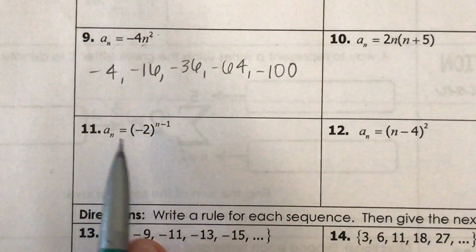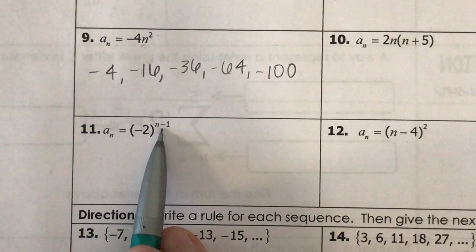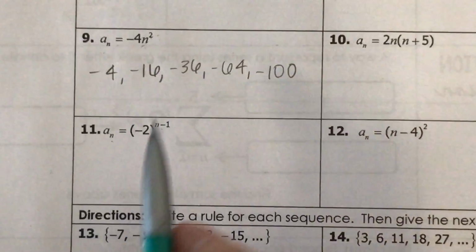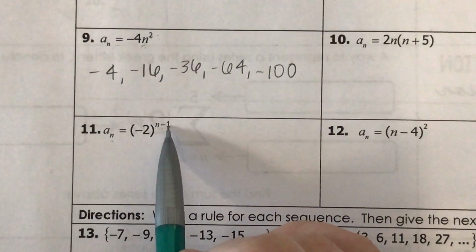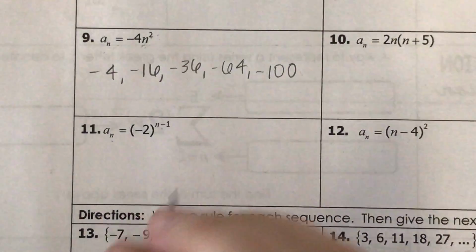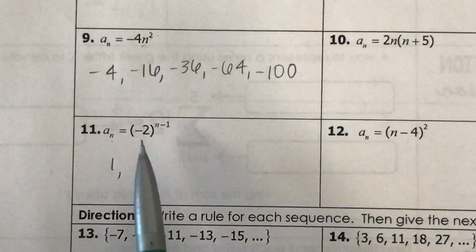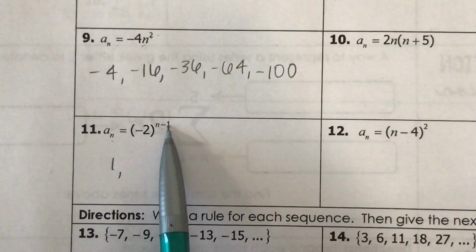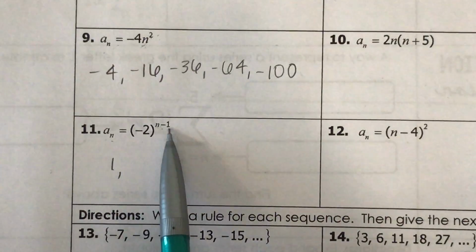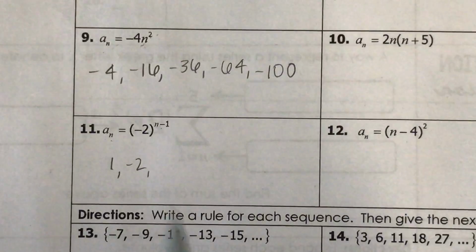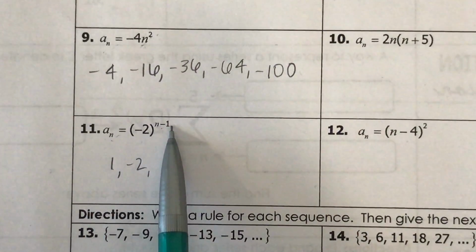All right, so number 11, they throw in n minus 1, it's still the same thing. If I want A sub 1, I'm going to plug in 1. 1 minus 1 is 0. Anything to the 0 power is 1. Now I plug in 2. 2 minus 1 is 1. Negative 2 to the first power is negative 2. 3 minus 1 is 2.